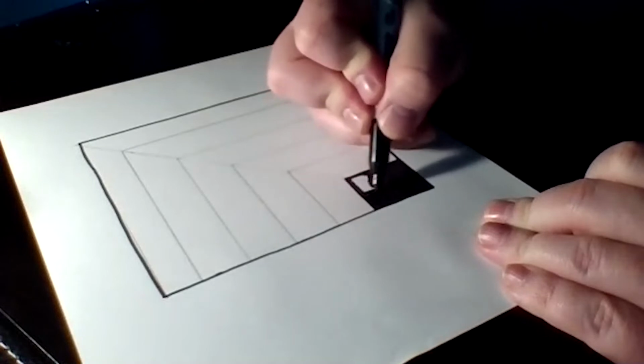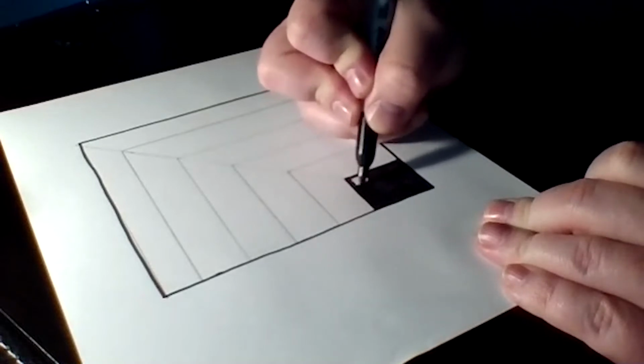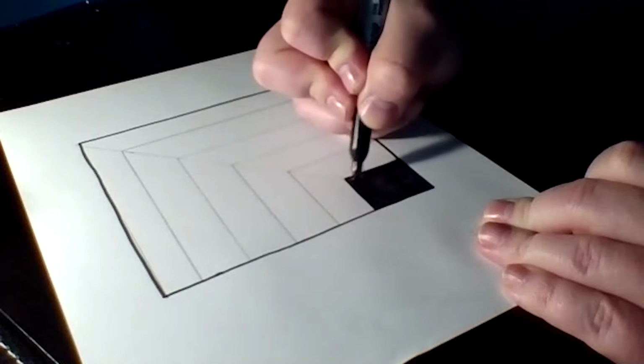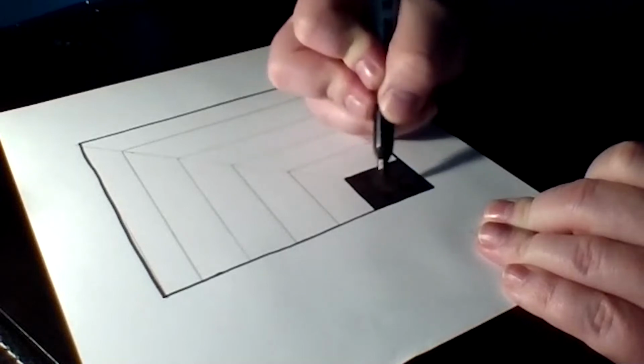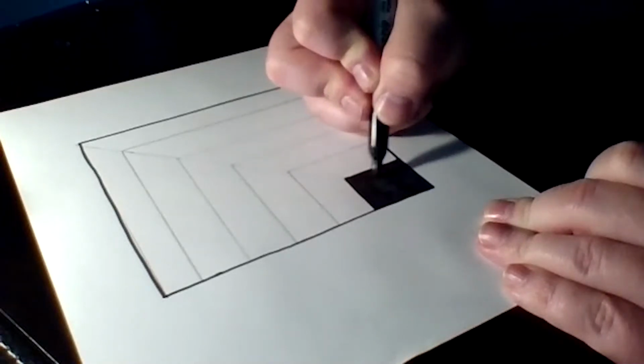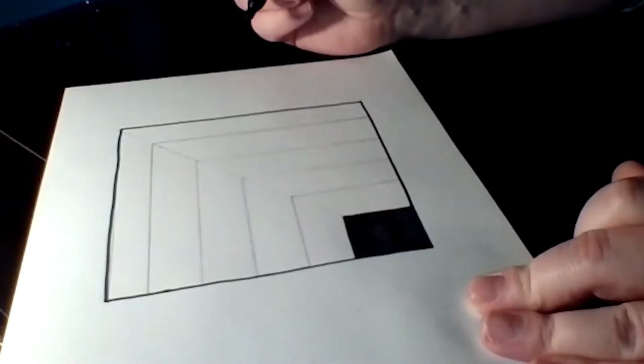Try to keep it as neat as possible. Remember how we talked about how everything was the same in that picture? It's because everything was nice, super nice and neat. Okay, so that's the first box.